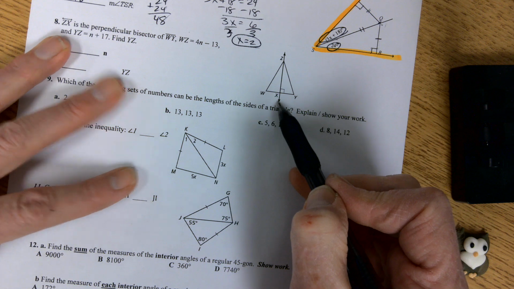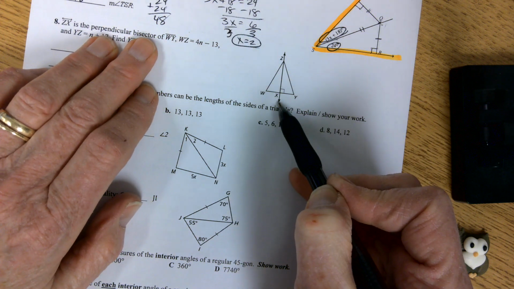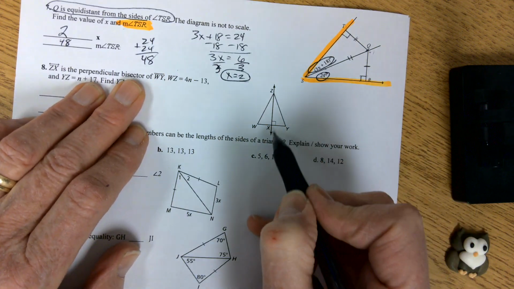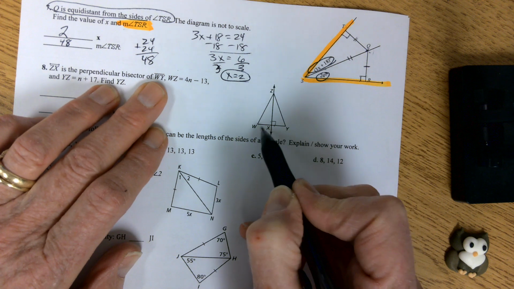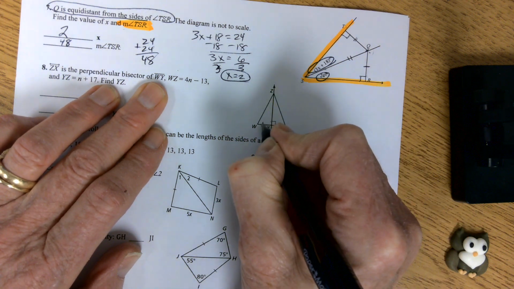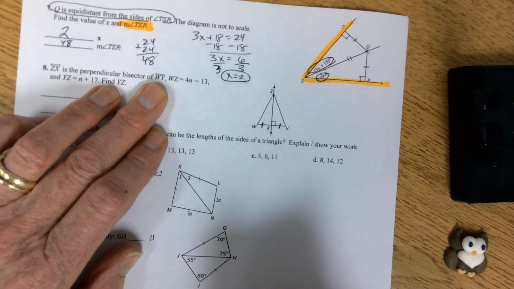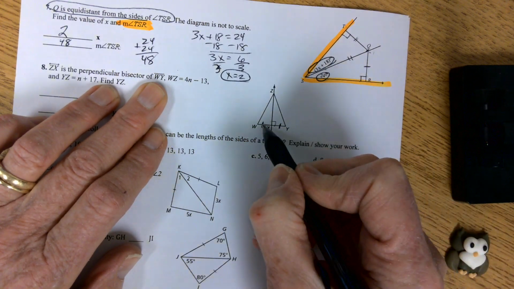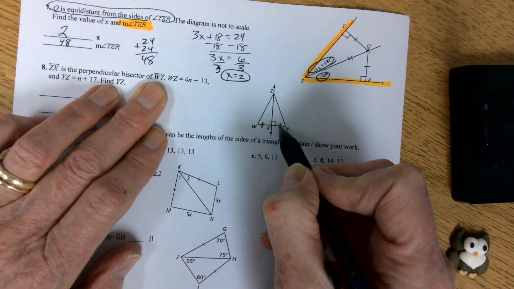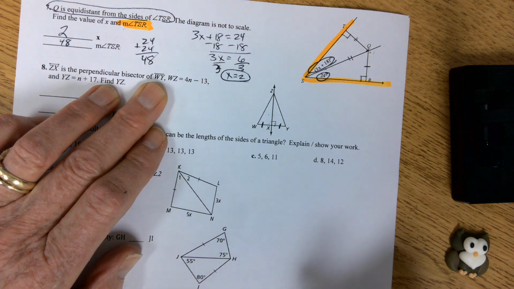line ZX is the perpendicular bisector of WY, it bisects. So this equals this. When this happens, you're going to have side, angle, side, side, angle, side. These two triangles are congruent.